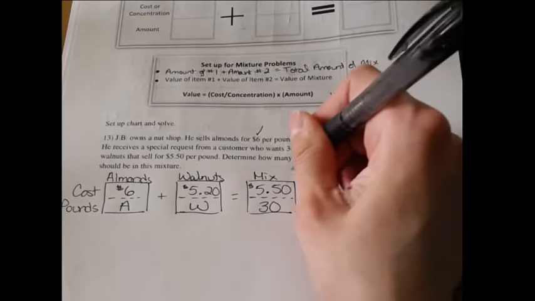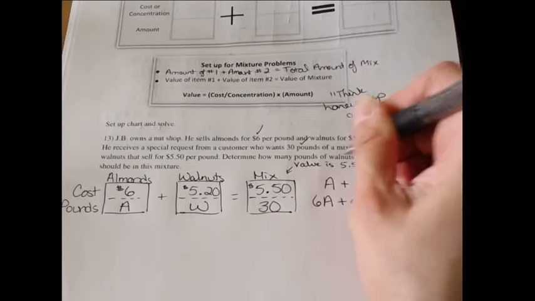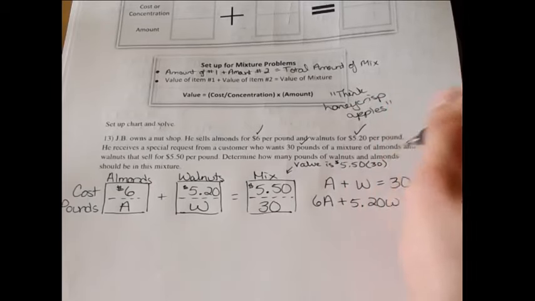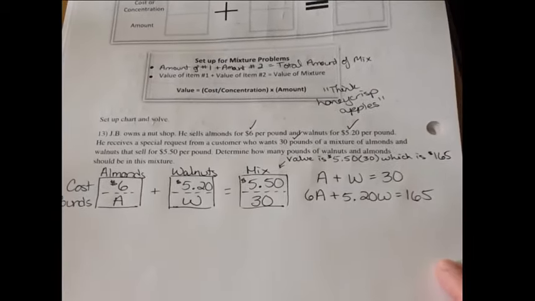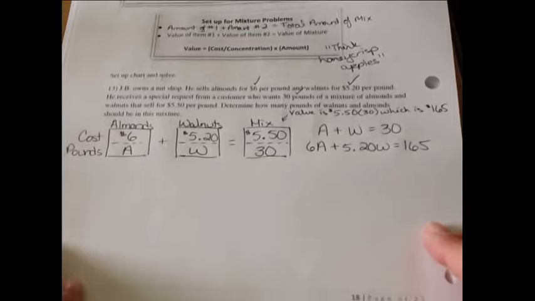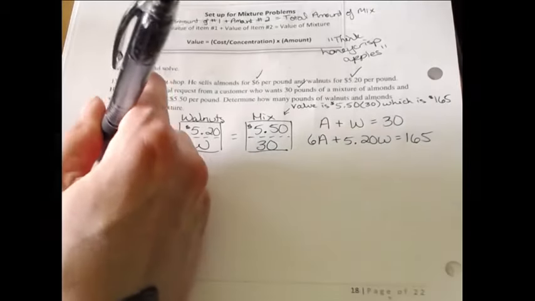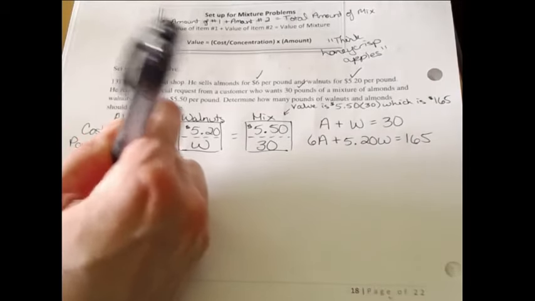Okay, I'm going to make a note. Value is $5.50 times 30, which is 165 bucks. Okay, just in case you're like, huh? How did you get the 165? That's how we did it. The value, cost times amount. I love it. I'm going to rewrite the system here. So we have 6A plus 5.20W is equal to 165.